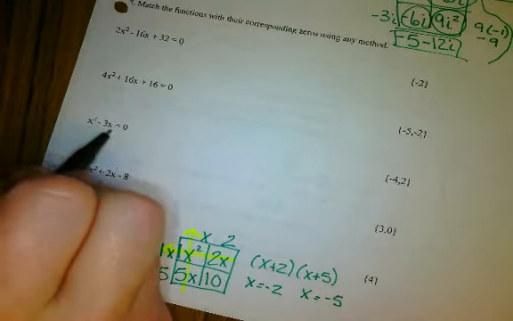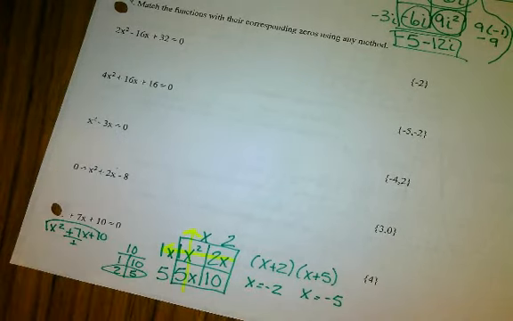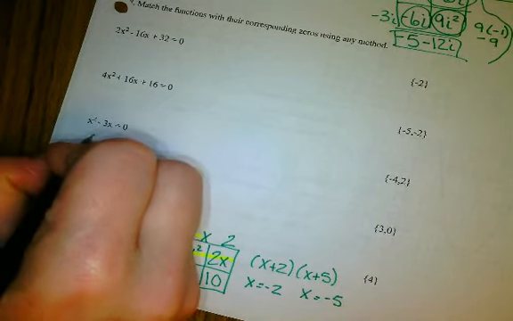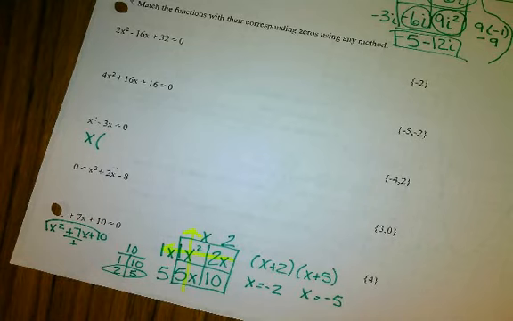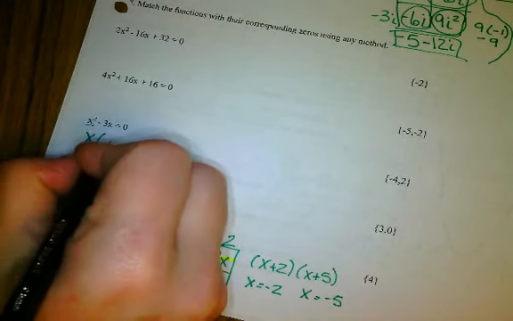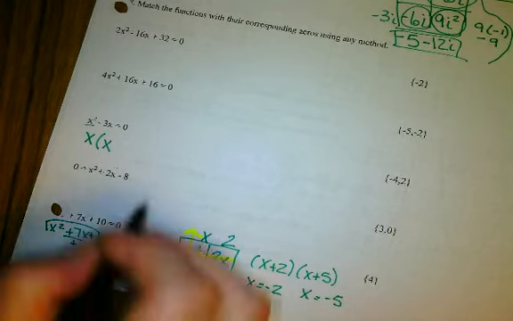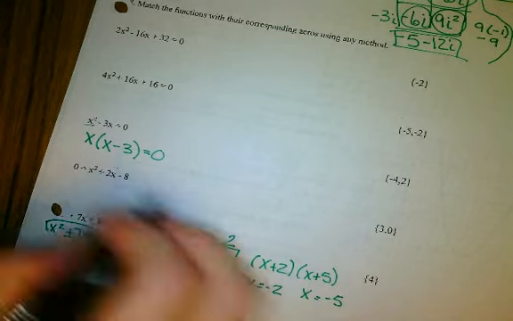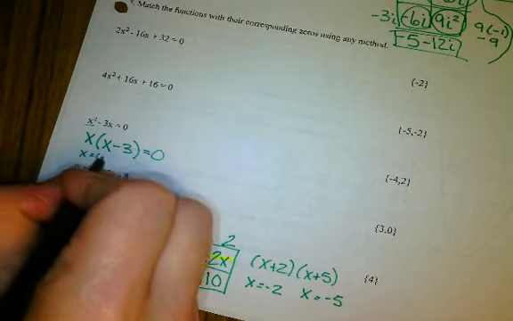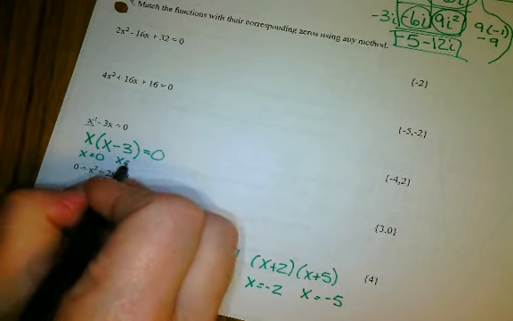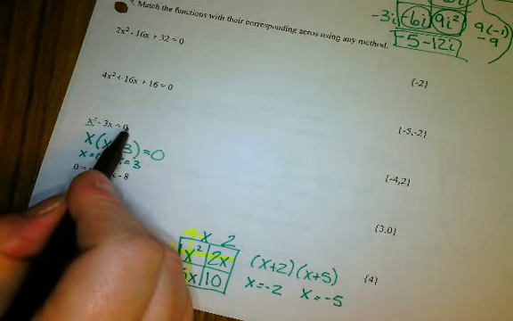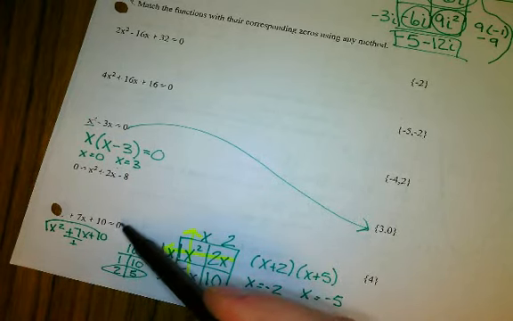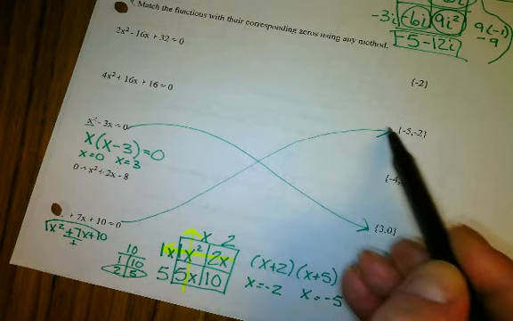Now this one is a little bit different. I'll kind of help you on this one. You could look at it as your b value being 0. What I noticed though is these two terms share an x. So I could actually factor out an x. And then x times what will give me back x squared? Another x. And x times what will give you -3x? -3. So if I were to set each of those factors equal to 0, on this one here I would have x equals 0. And then for this factor I would have x equals 3. So this one will go here, and this problem will go there.